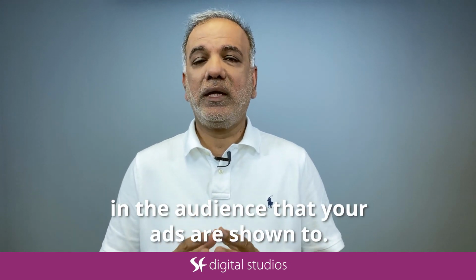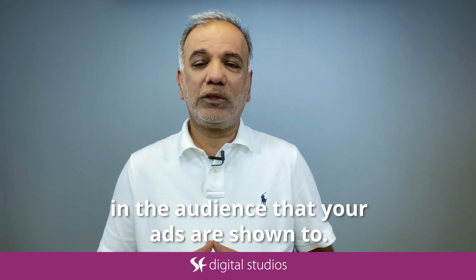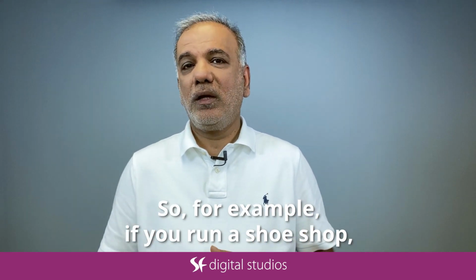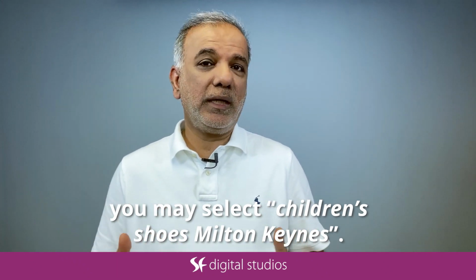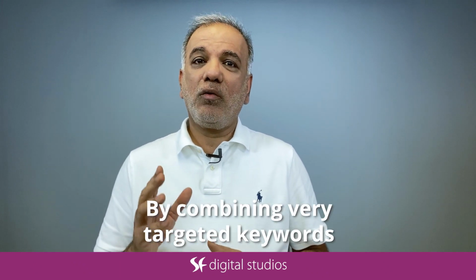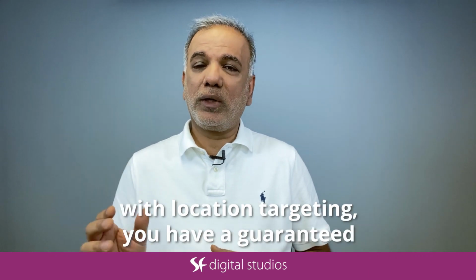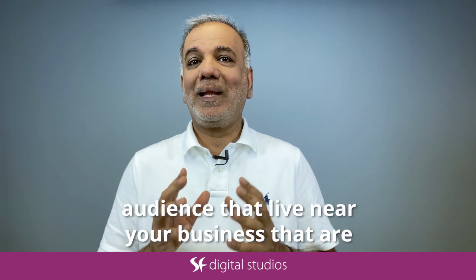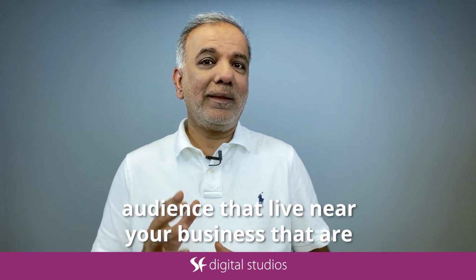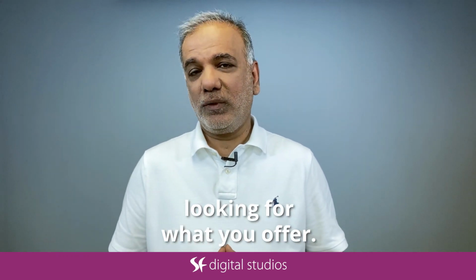After changing those settings, you can then target keywords to ensure that you are getting the most accuracy in the audience that your ads are shown to. So, for example, if you run a shoe shop, you may select children's shoes Milton Keynes. By combining very targeted keywords with location targeting, you have a guaranteed audience that live near your business that are looking for what you offer.